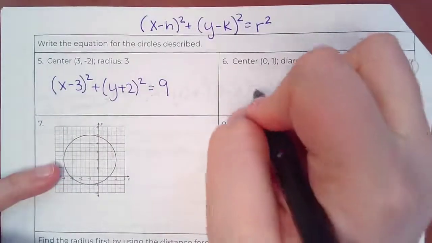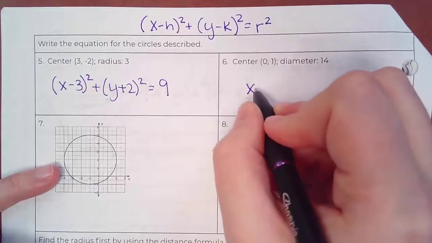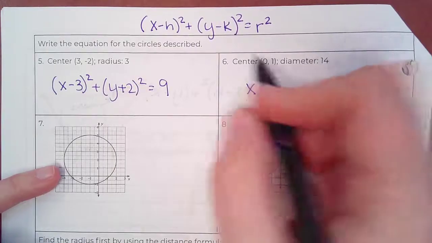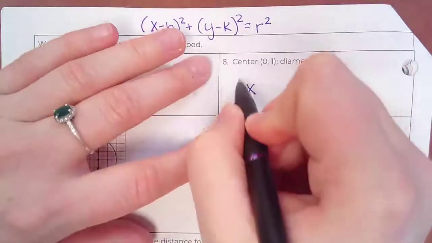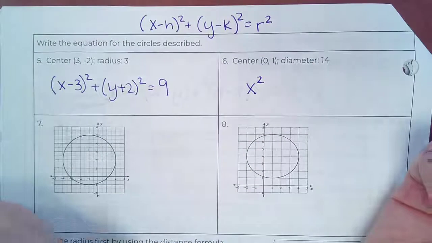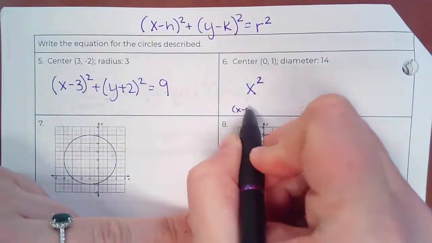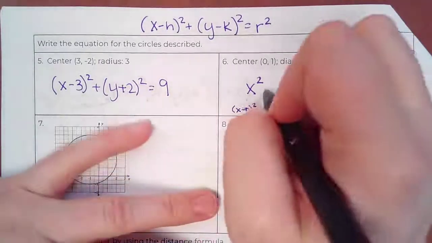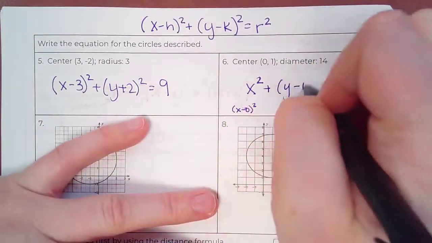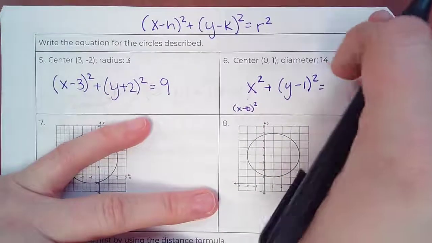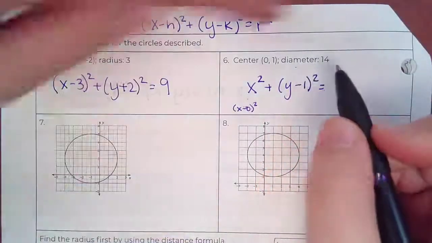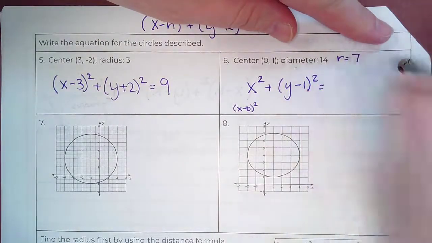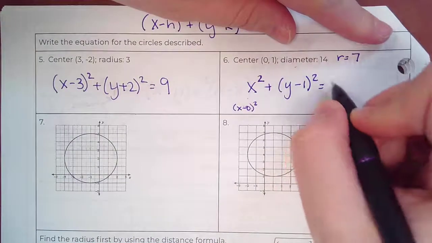6. So it'd be x minus 0 squared. So I don't really need to write x minus 0. I'll just write x squared, because the minus 0 would just go away, plus y minus 1 squared equals, okay, well that's the diameter, so I need to have the radius. The radius is half of that, which is 7. 7 squared is 49.